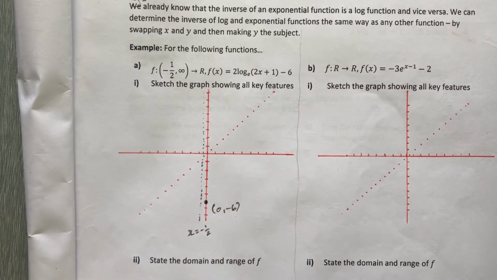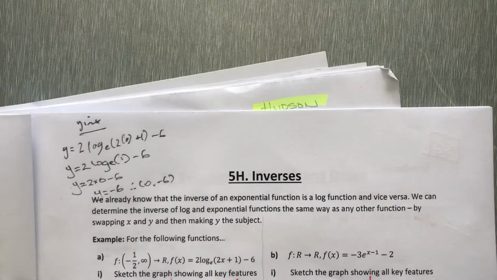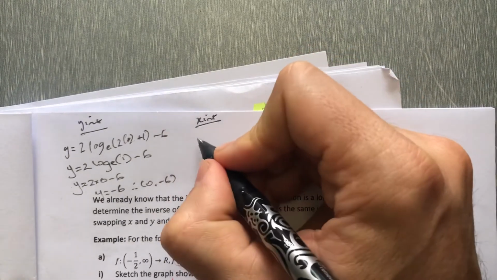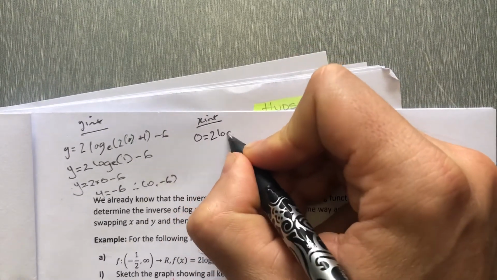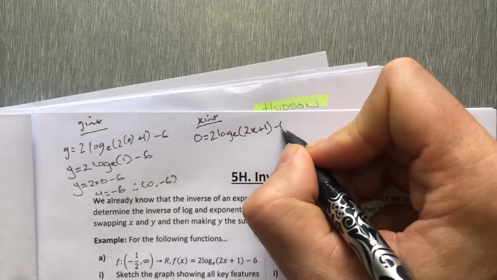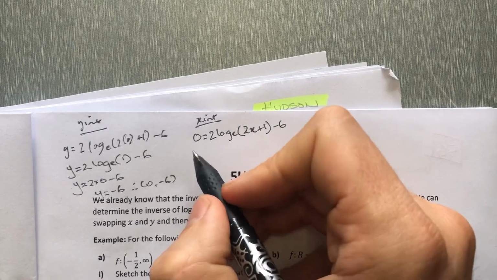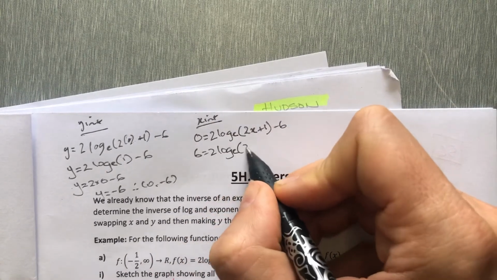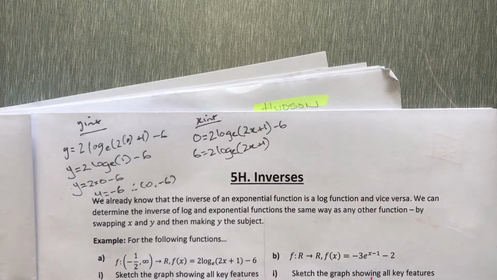And we need to find our x-intercept as well. So I'll go back up here. I'm going to put down every single step, but you don't have to do it when you're doing it.